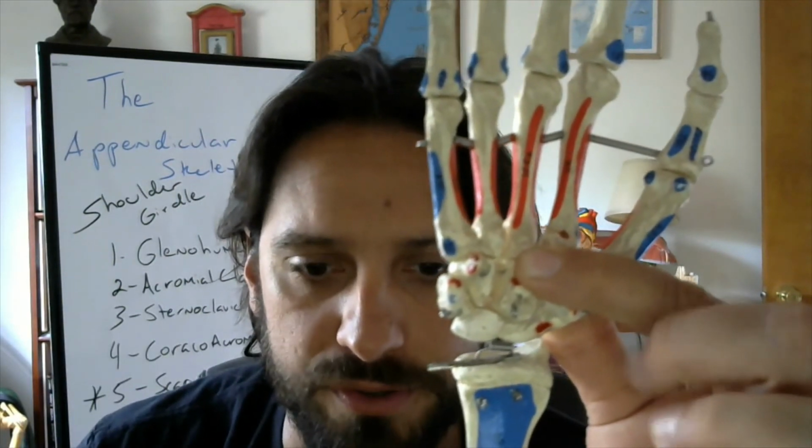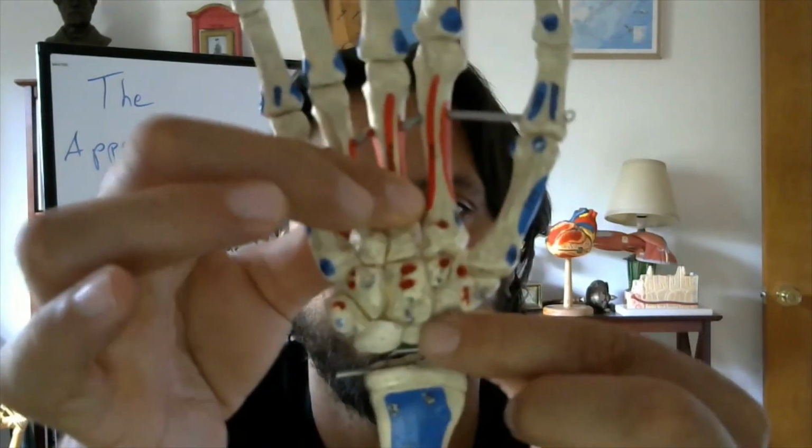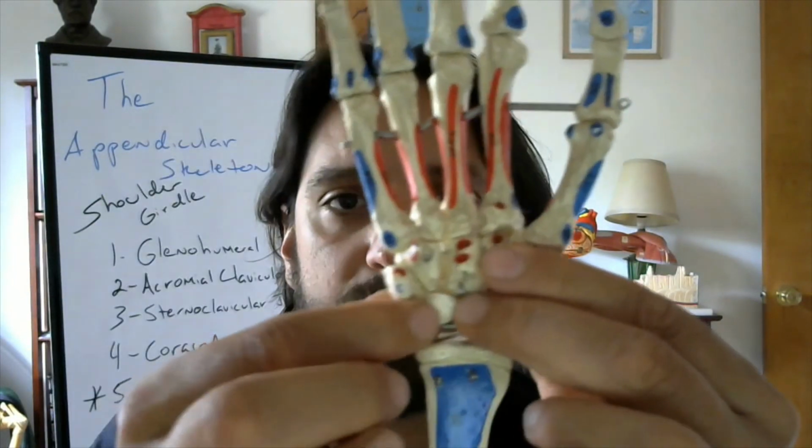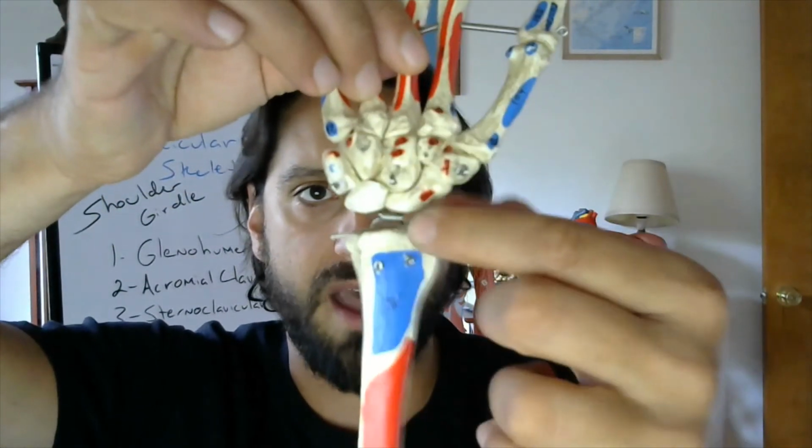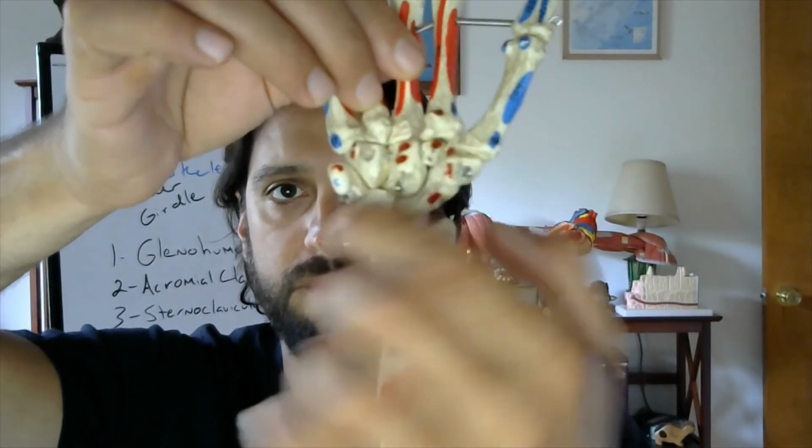So remember those. Scaphoid, lunate, triquetrum, pisiform. These words kind of get a little weird and jumbled around at times. So make sure that you practice the spelling on these, because triquetrum is spelled very weird. All right, so we have scaphoid, lunate, triquetrum, pisiform.